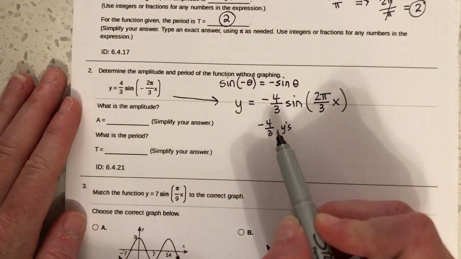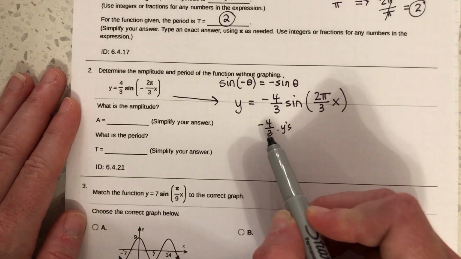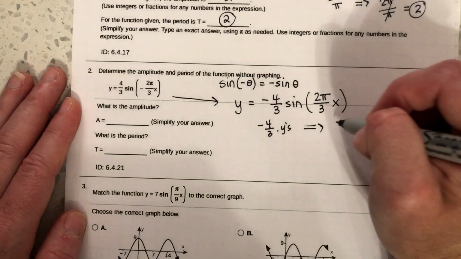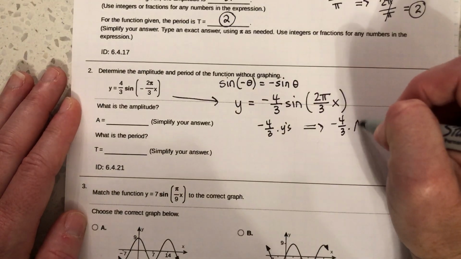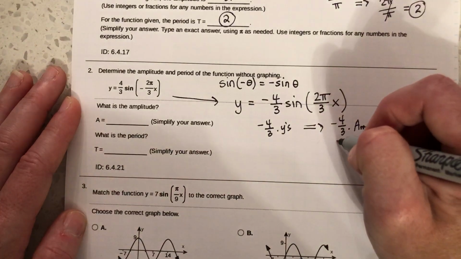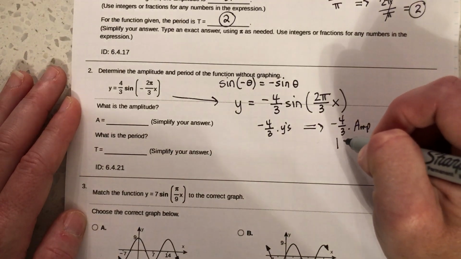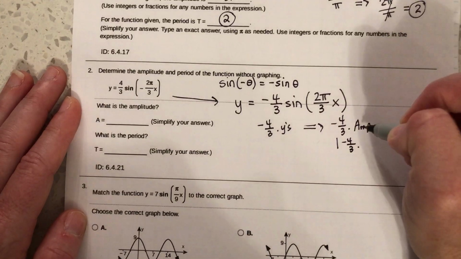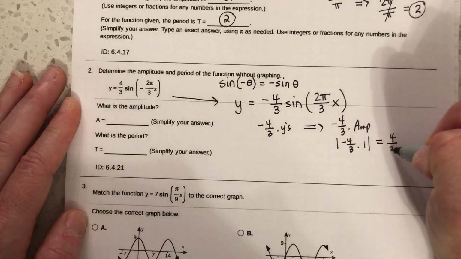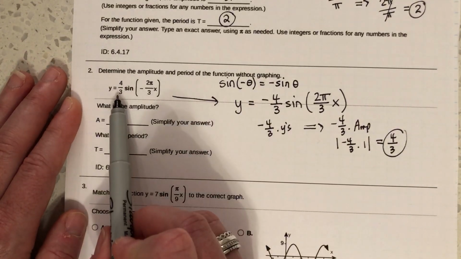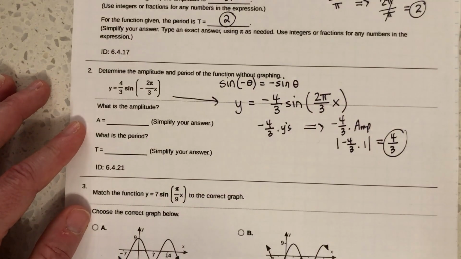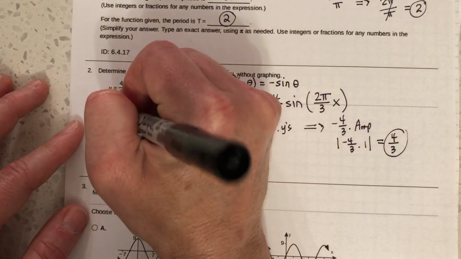So if you're going to times your y's by negative 4/3, then therefore you automatically times your amplitude by that as well. That's negative 4/3 times the amplitude. But we want that to be a positive number. So it's going to be the absolute value of negative 4/3 times the original amplitude, which was 1, and that's going to be positive 4/3, right? The absolute value of this number is always your amplitude. So that means your amplitude is 4/3.